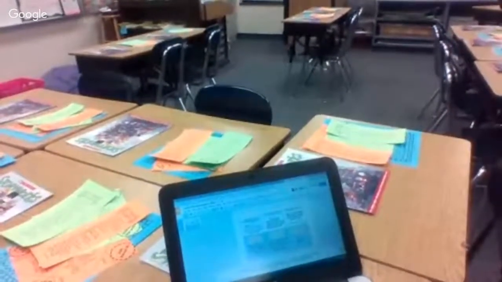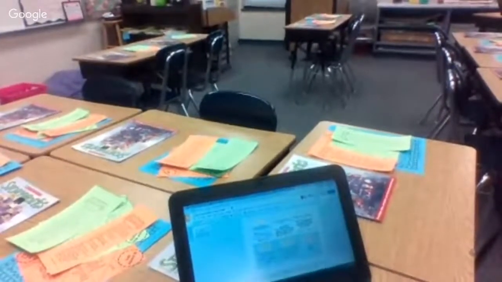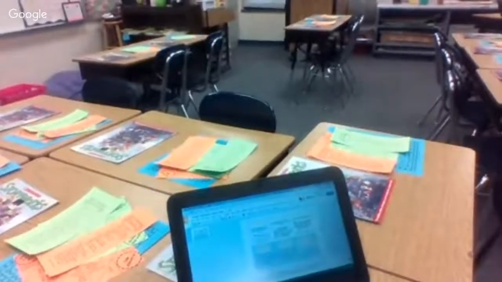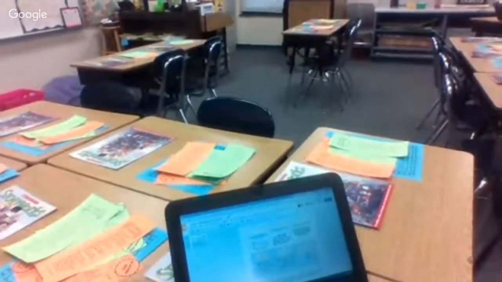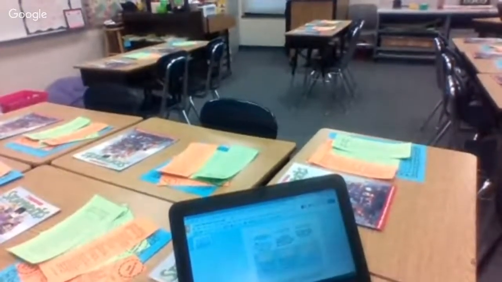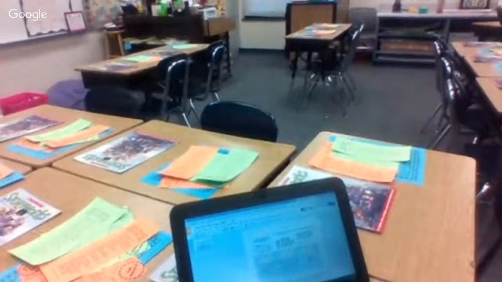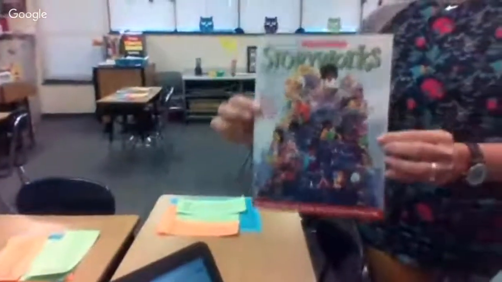Tonight, the top 3 are must-do boxes, and the bottom 3 are may-do boxes if time allows, after you've completed your 3 white must-do boxes. But the 3 white on top, you can do in any order you choose. The first one is working with Storyworks. Your students are very familiar with this.